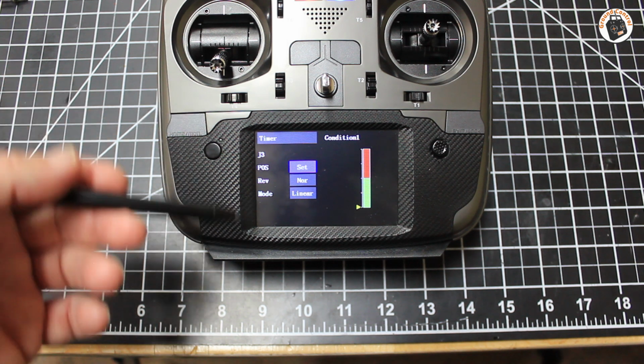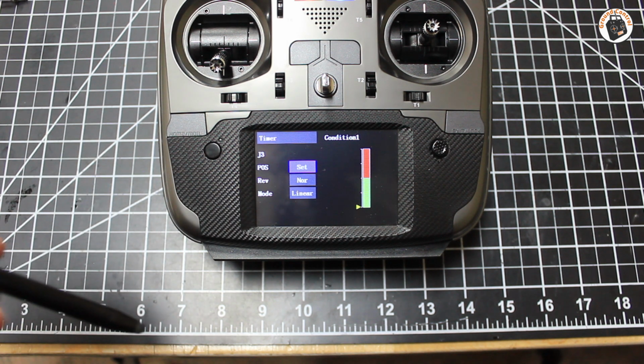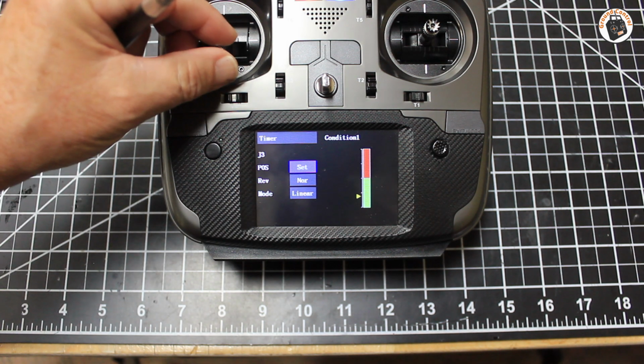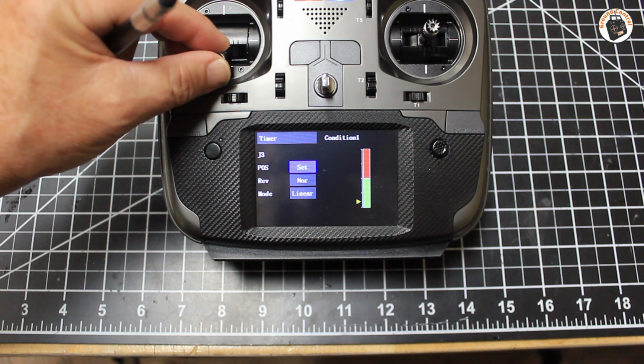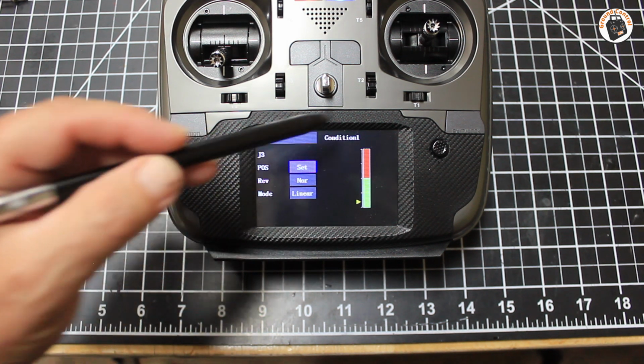I want the timer to engage when I'm above about 15 to 20% throttle. So let me bring my throttle up to about 10 or 15%. You can see the hash marks here. It's 25, 50, 75, 100.